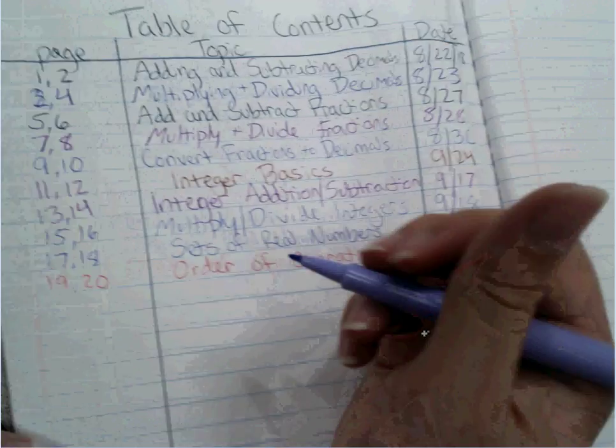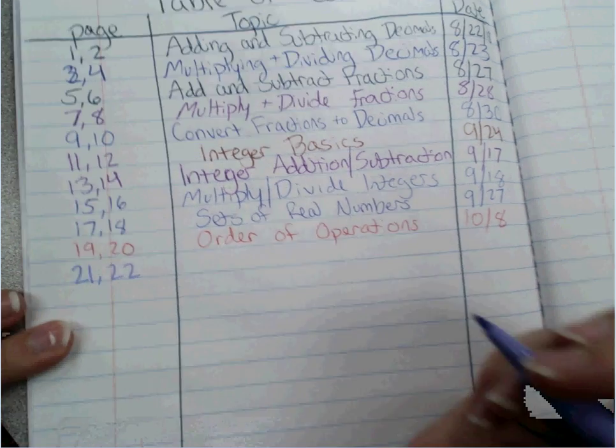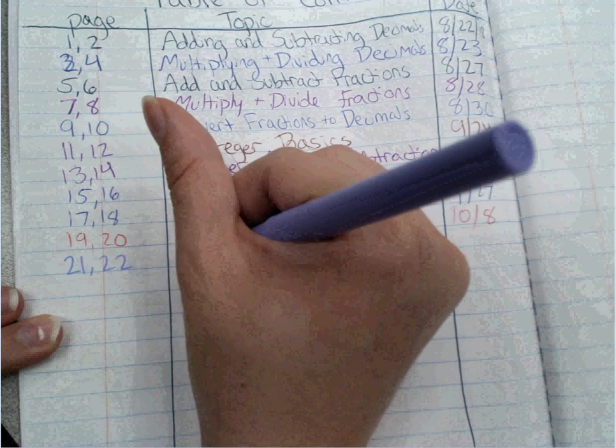Today we're going to look at, on our next two pages, 21 and 22, combining like terms.